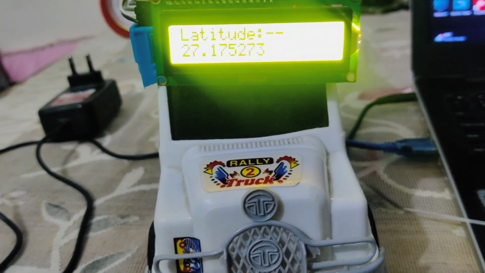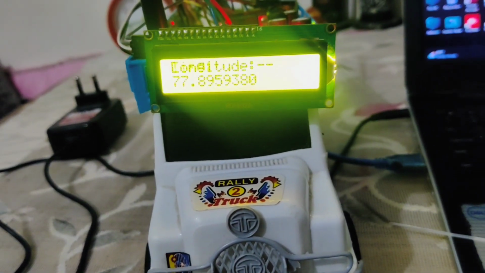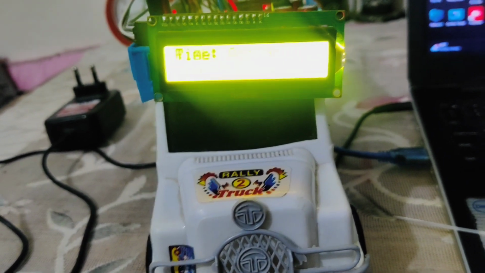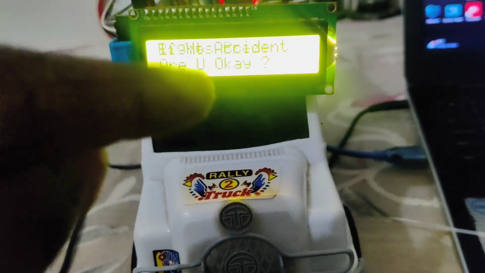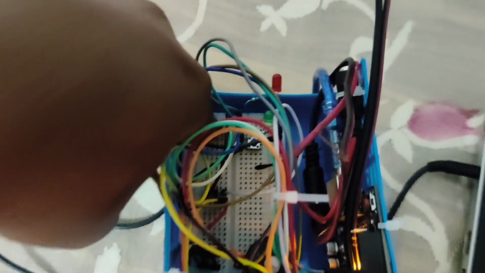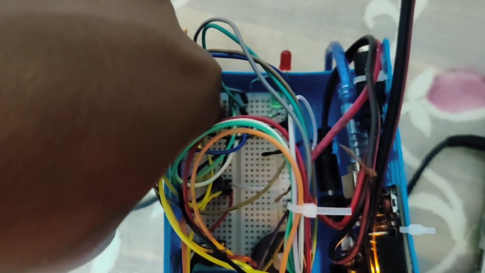The main problem behind this project is that we see many kinds of false triggering. See, it is also false triggering. To avoid this false triggering, so that our message should not be sent, we need to just push this false triggering button.